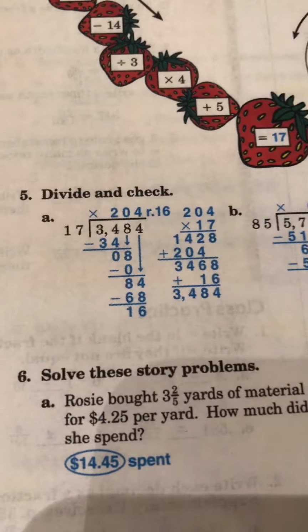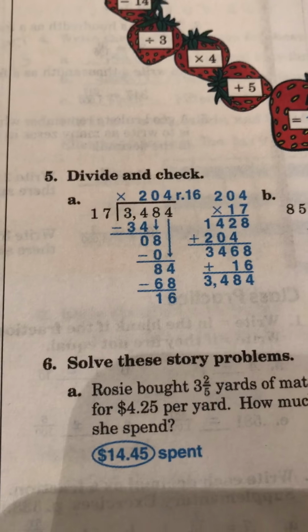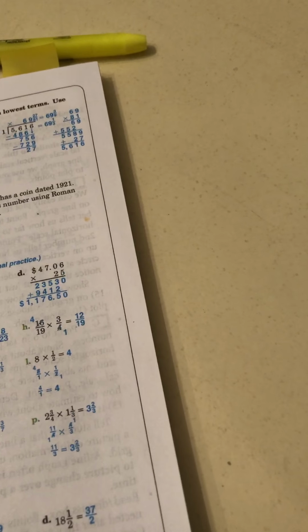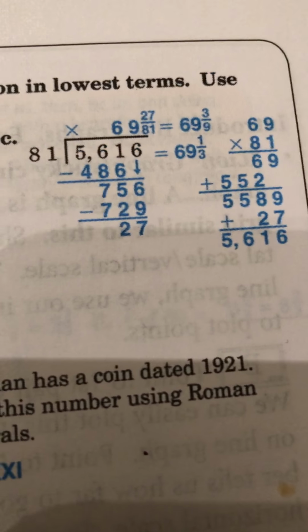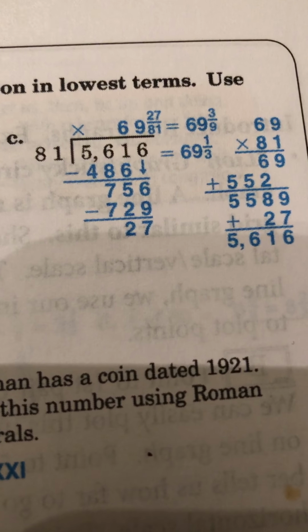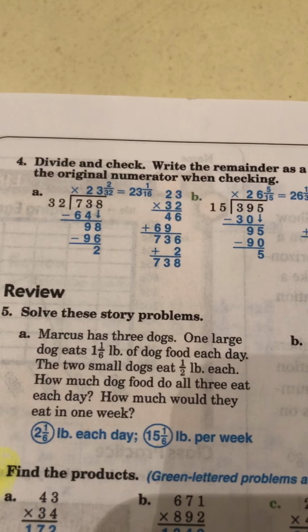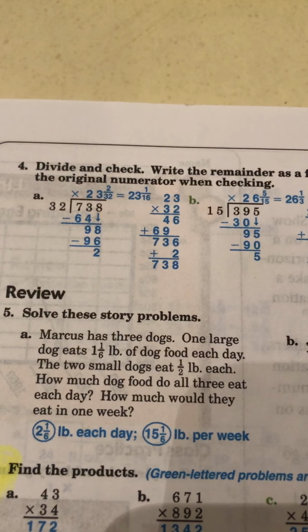I can go ahead and tell you what I was trying to say, though. I'm going to go back to what you did on Thursday. It's on page 228. And I want you to take a look at this, and I want to make sure you understand something. Do you see where it says use the original numerator when checking?